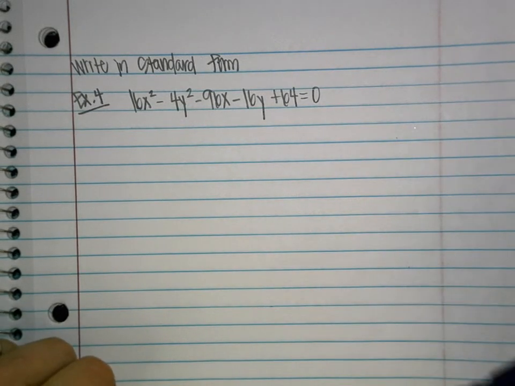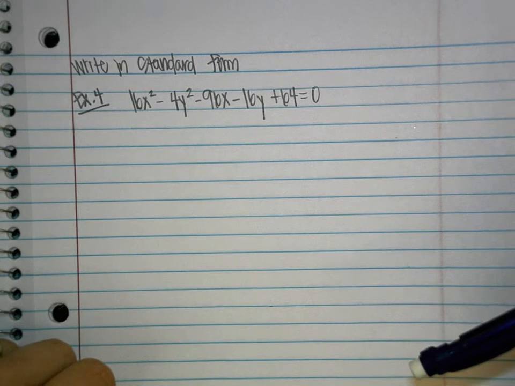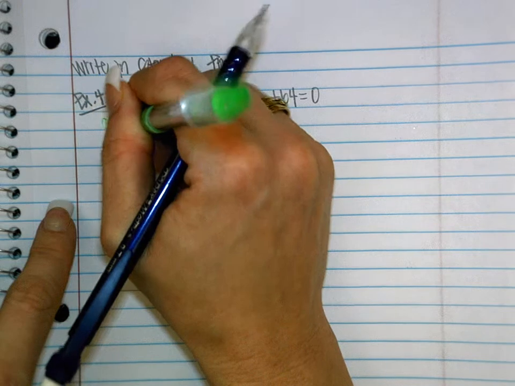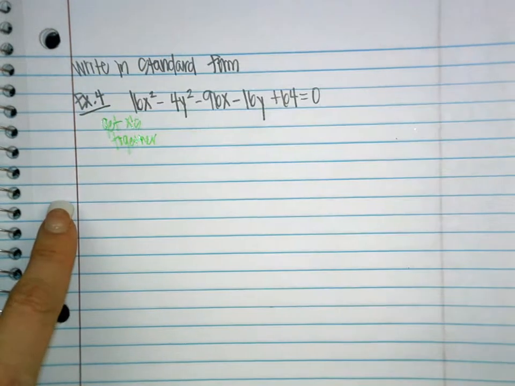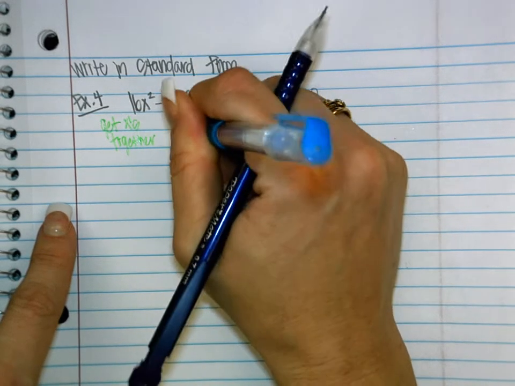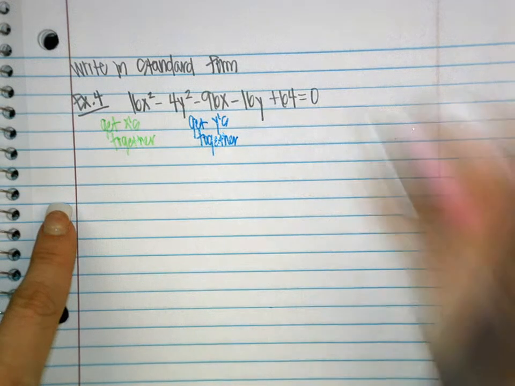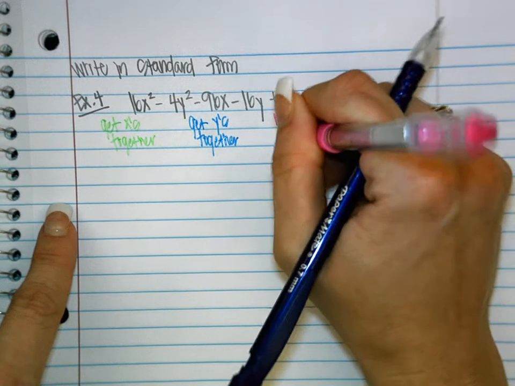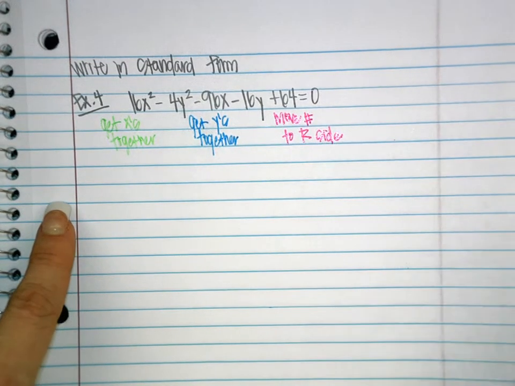Anyone recall, how do we write things in standard form? What are you going to have to do first? Get the x's together first. So we're going to have to group things together. We're going to get the x's together. You're going to get the y's together. And what do you do with that number that's kind of by itself? Move the number to the right side. So get the x's together, get the y's together, move the number to the right side.